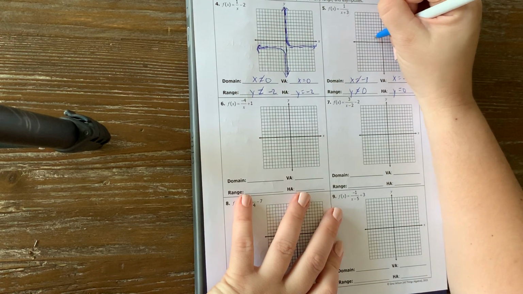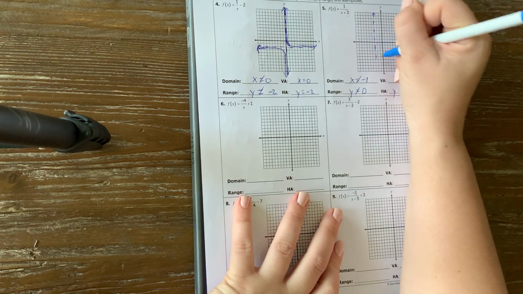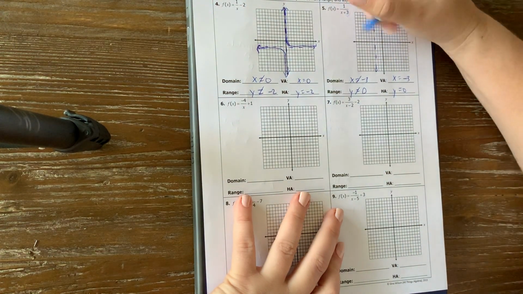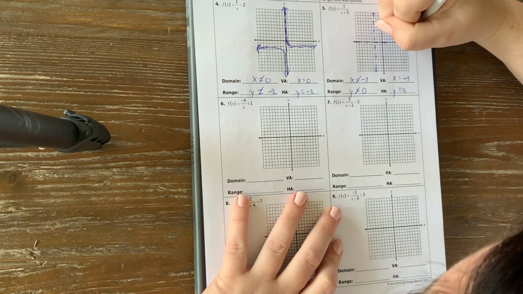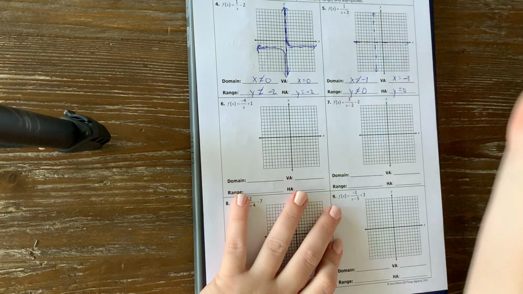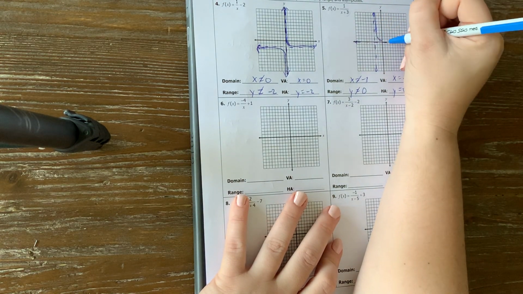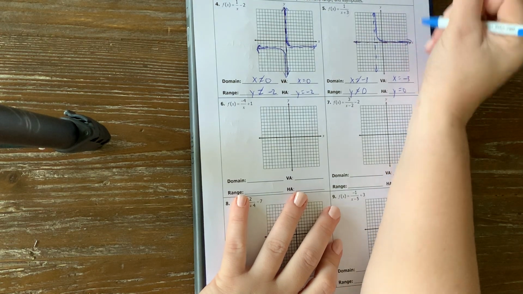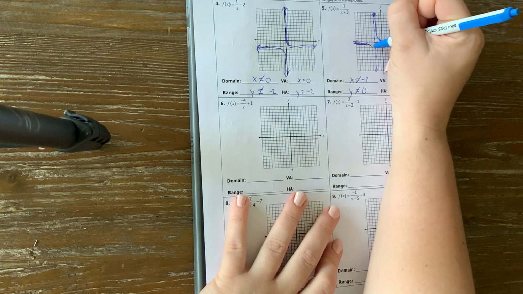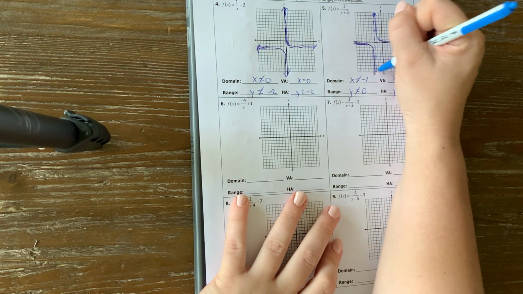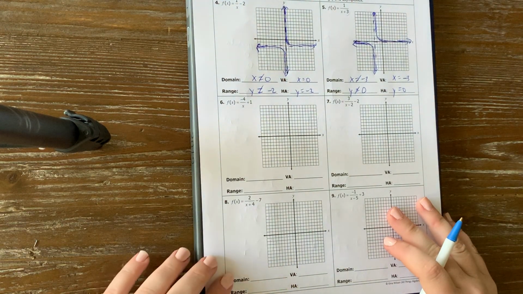So x equals -3 right here, and y equals 0. Okay, and then it's going to look something like this. Something like that.